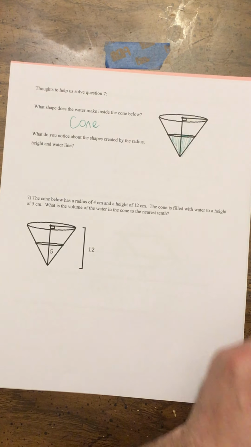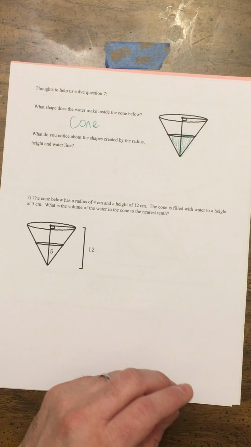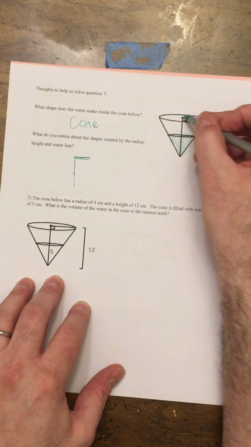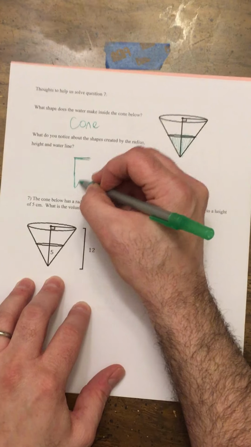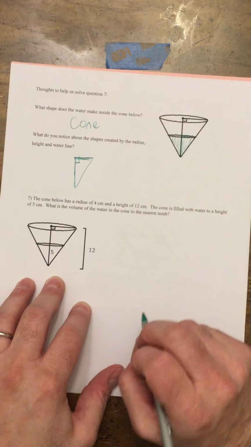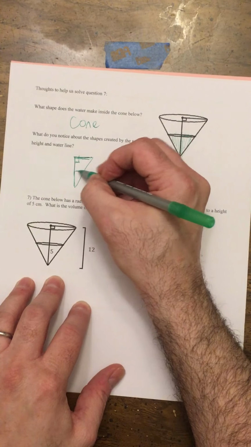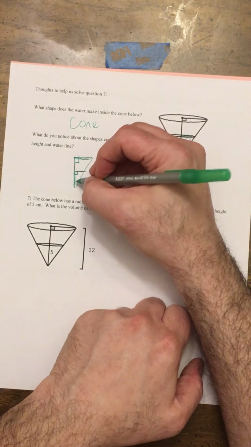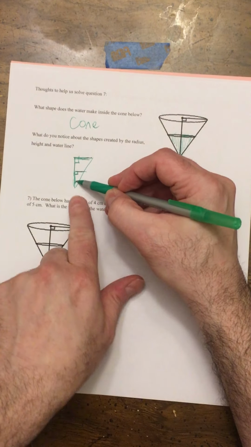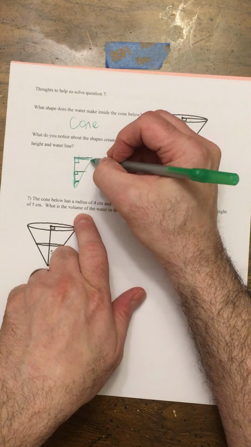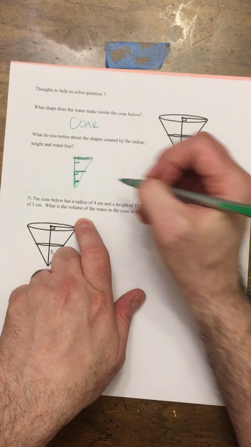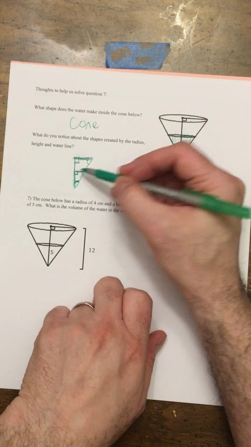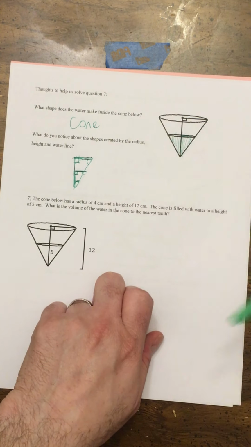Before we continue on, let me just grab one thing. Okay. The radius of the original cone and the height of the cone made a right triangle. Inside here, the water line and the height of the smaller cone also makes a right triangle, and because this angle is in both triangles, and because these lines have to be parallel, have corresponding congruent angles, this big triangle and this small triangle must be similar, okay?